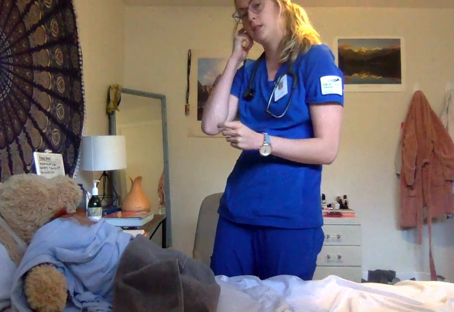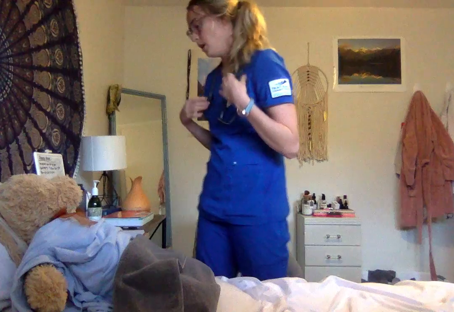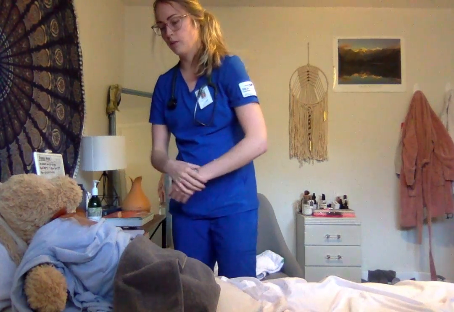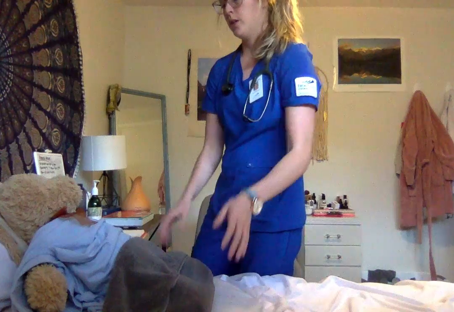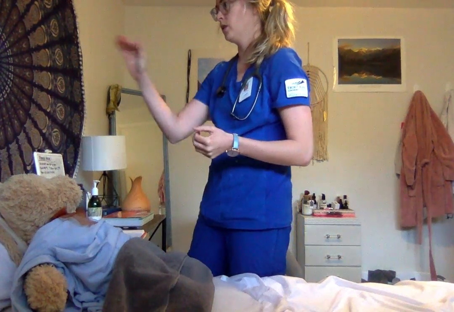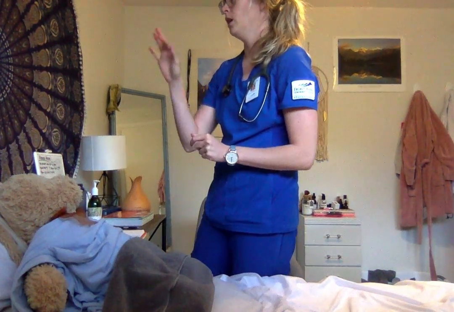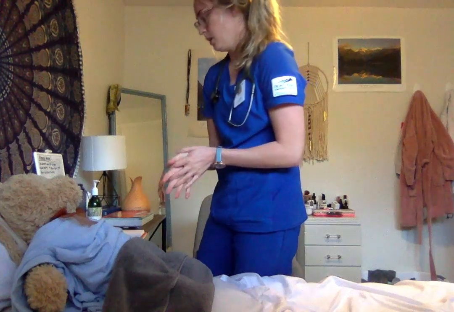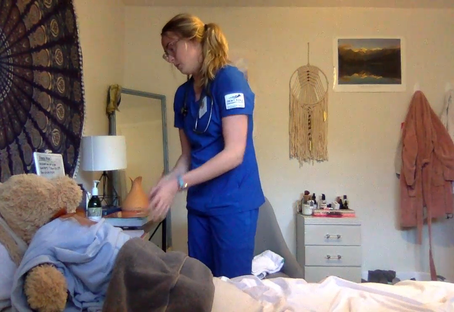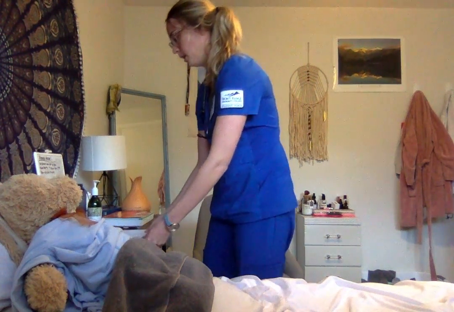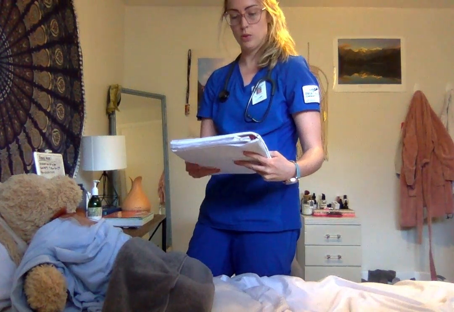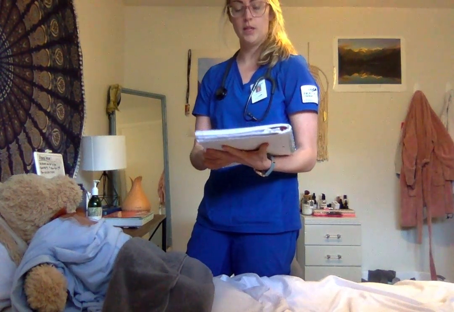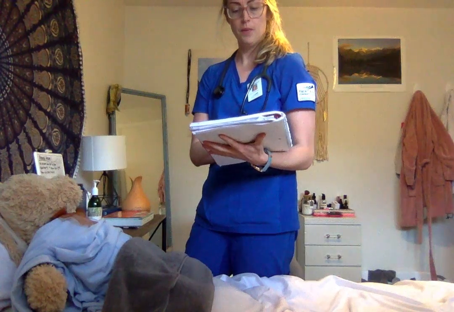Okay, so the patient's pain level is about a 7. I do have pain medications, and I'm going to go over the medications in a little bit. Like I said, I'm monitoring vital signs, making sure, most importantly, that the patient is breathing. I have medications ordered. The patient right now is NPO, so nothing by mouth.